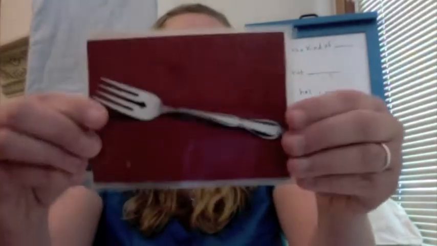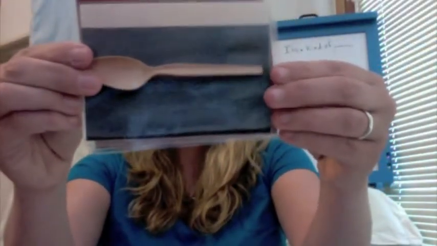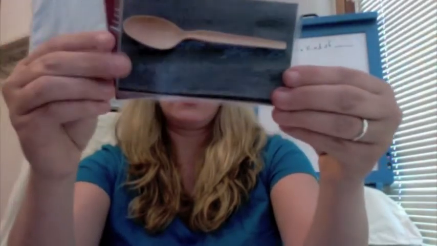Our next category is silverware. Can you name 3 pieces of silverware? Okay, let's try. Fork, spoon, knife. Those are all silverware. Name 3 pieces of silverware. Fork, spoon, knife. You do it. Great. Fork, spoon, and knife are all silverware.